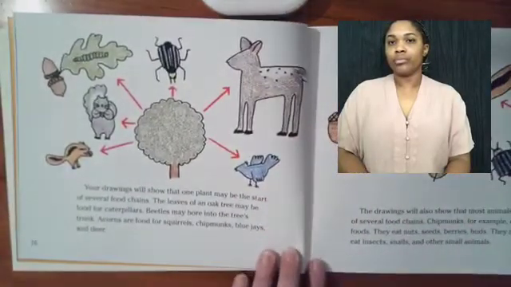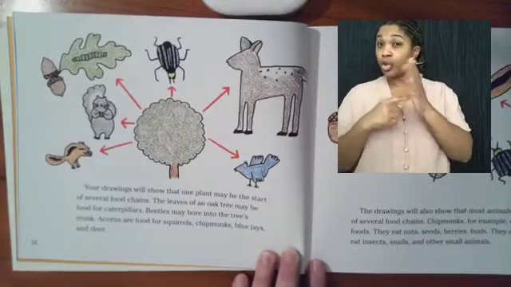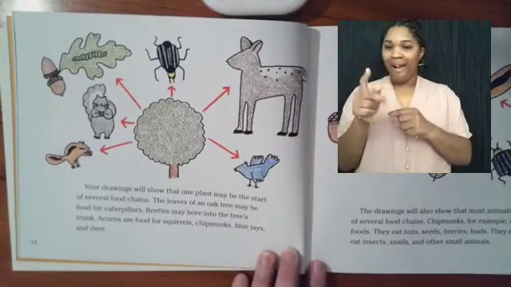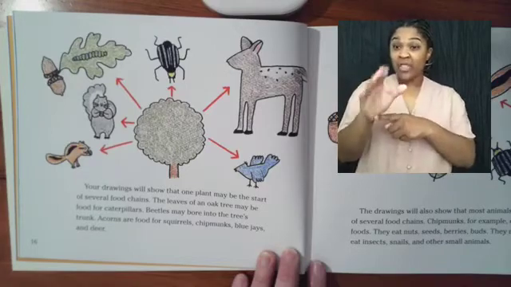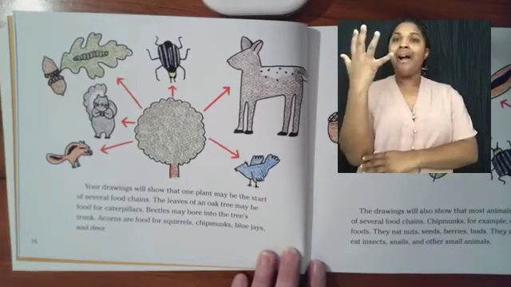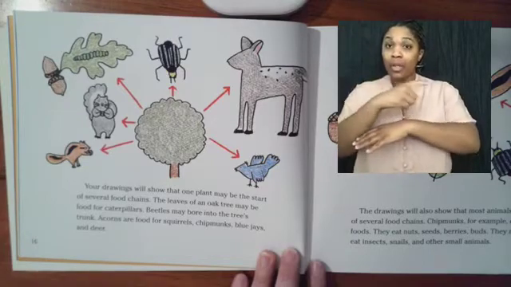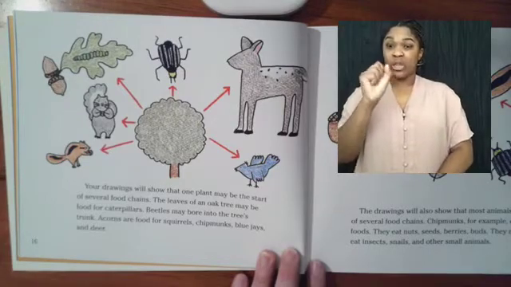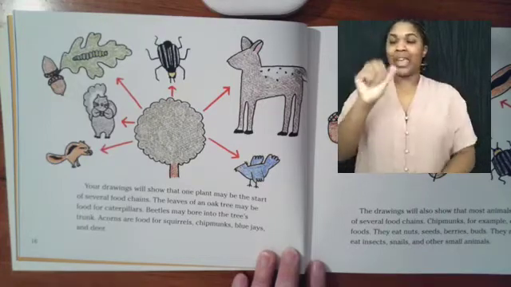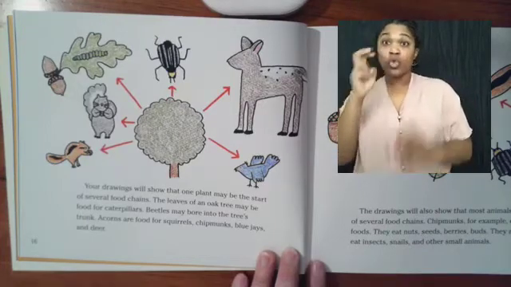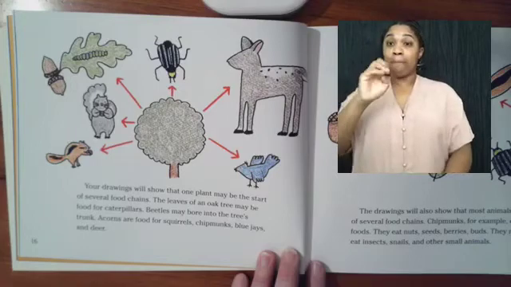Your drawings will show that one plant may be the start of several food chains. The leaves of an oak tree may be the food for caterpillars. Beetles may bore into the tree's trunk. Acorns are food for squirrels, chipmunks, blue jays, and deer.